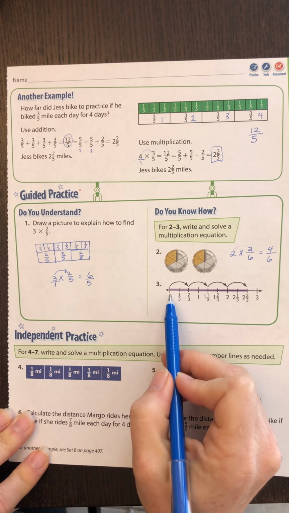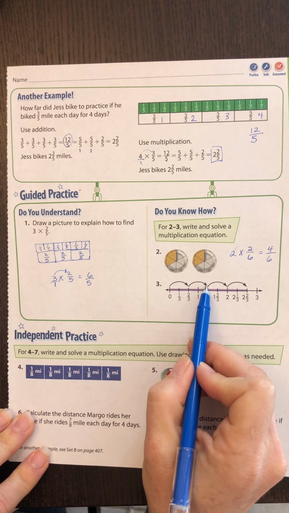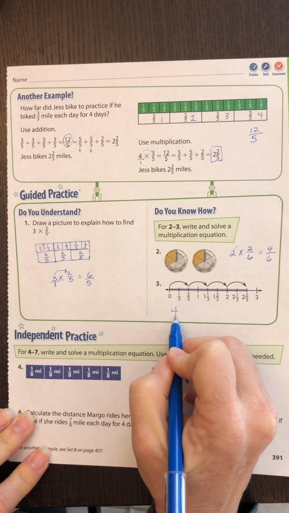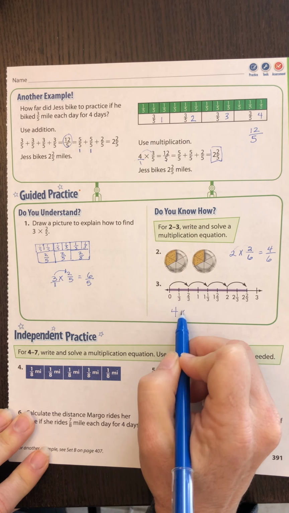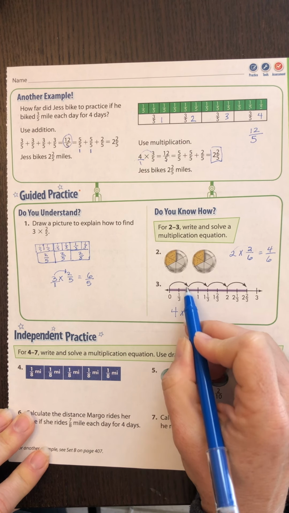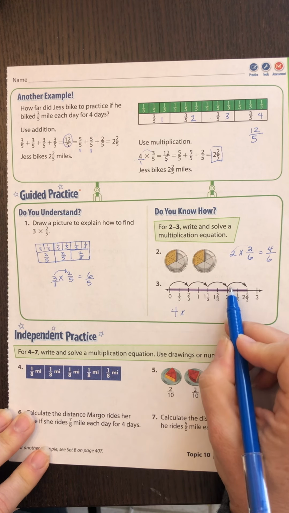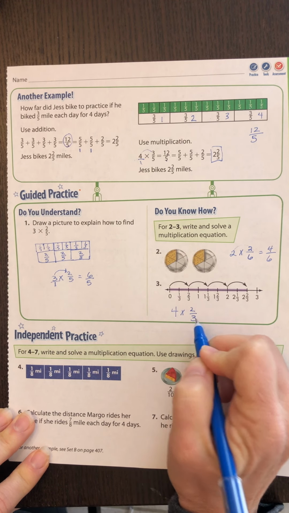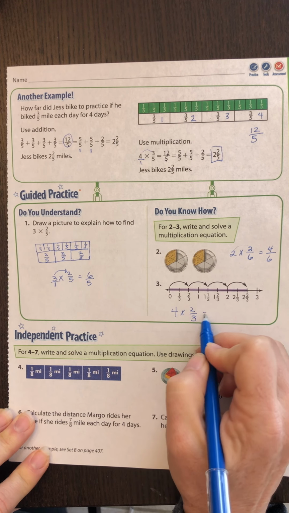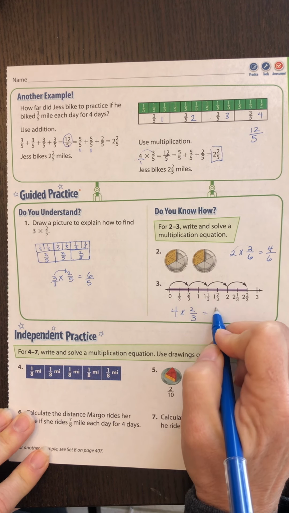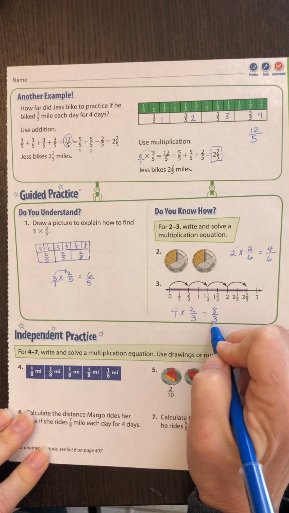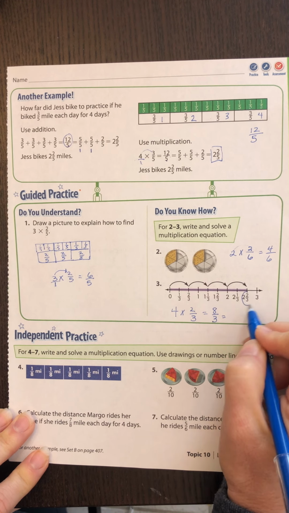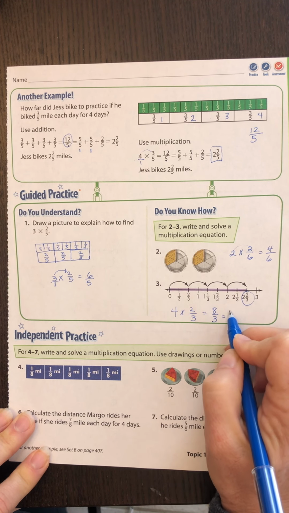Number 3 is a different model. We've got 1, 2, 3, 4 jumps. Each jump is 2/3. 1, 2/3, 1, 2/3, 1, 2/3, 1, 2/3. So we've got 4 times 2/3. 4 times 2 is 8 thirds, which equals, as we see on our number line, we'll break it down.